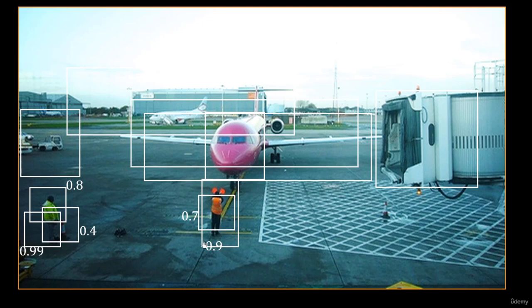So in this case, what happens is that we look at this box with a higher confidence score.